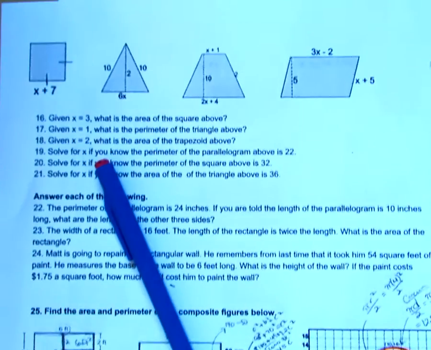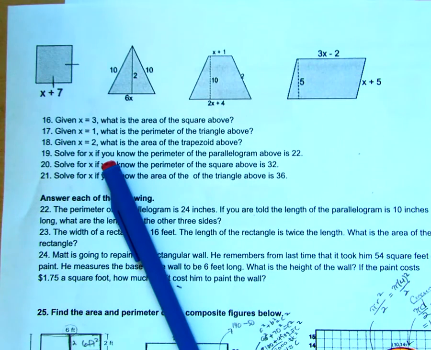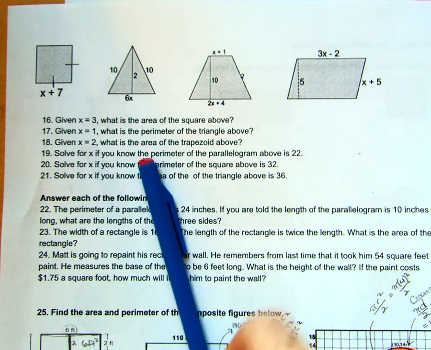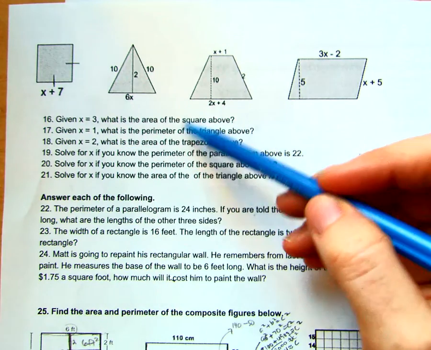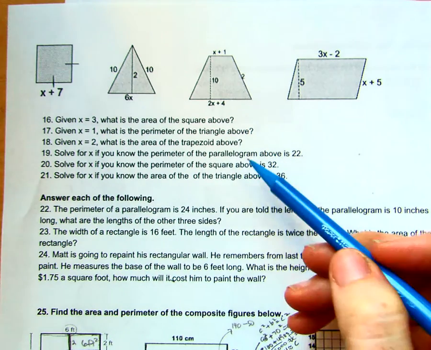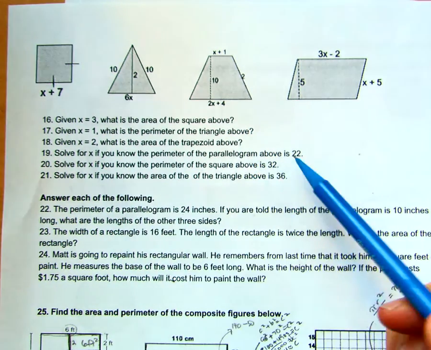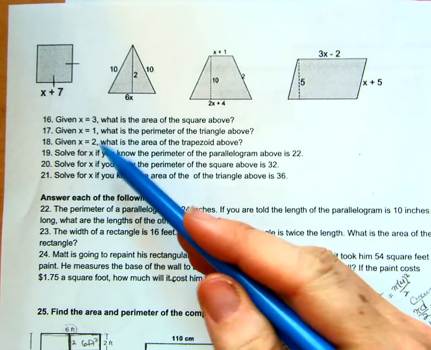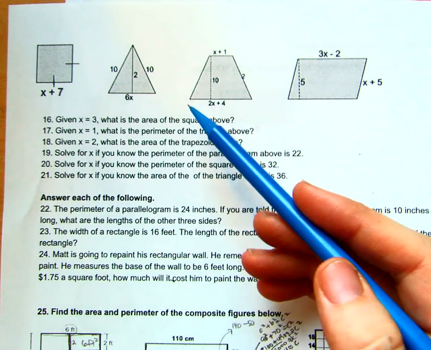Okay, we're going to be looking at area and perimeter review number 16 through 21, which are variable side lengths where either I give you X or you need X. The first three that you see here, I give you X, and I ask you for area or perimeter of one of these above. And then for the other ones, I give you the area or perimeter, and I ask you to find me X. So they're kind of opposite from each other.